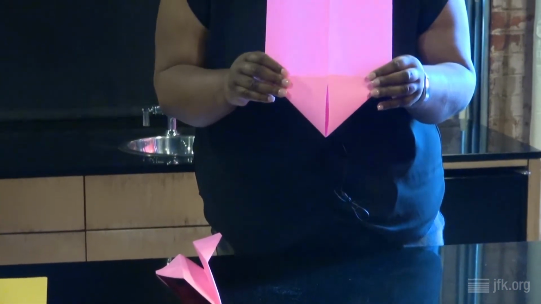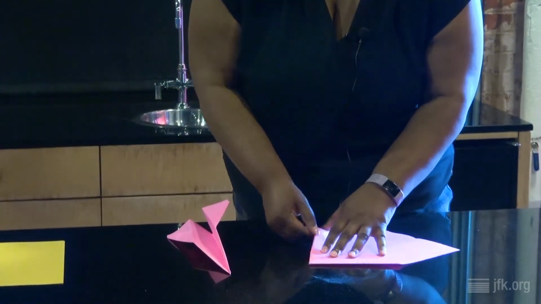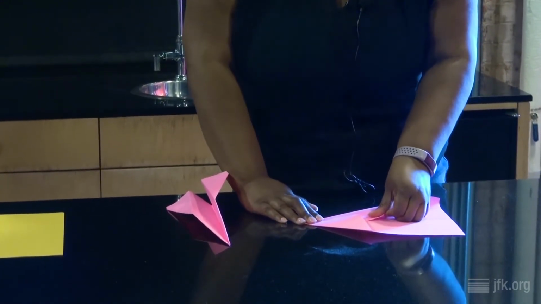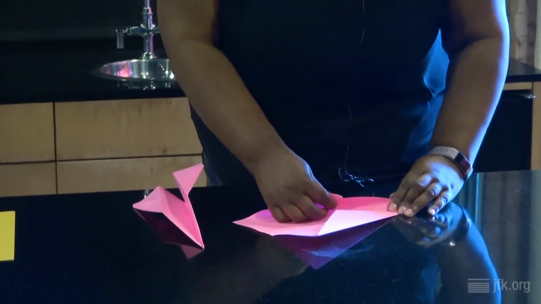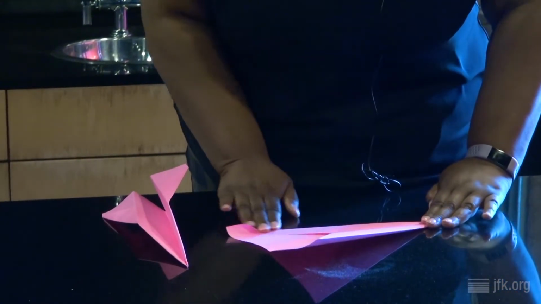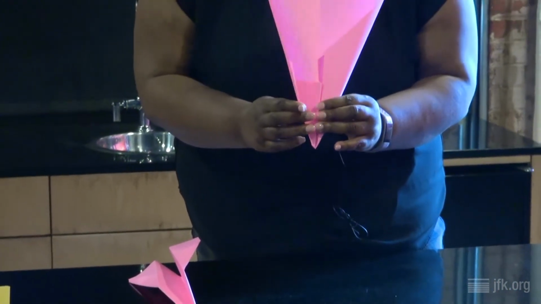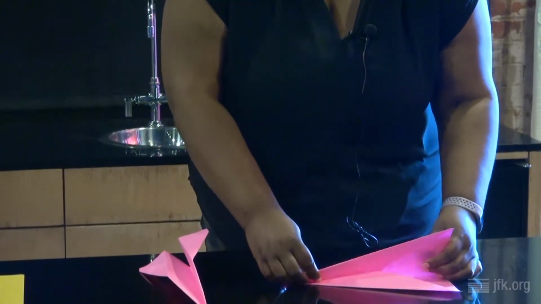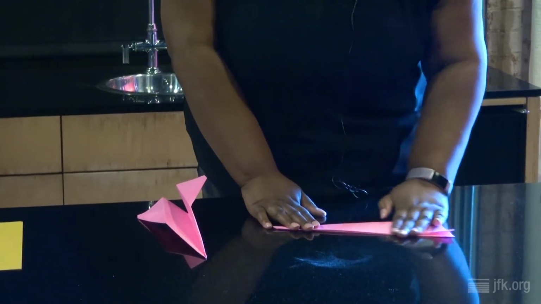Right corner, left corner. Then you will once again fold the right corner to the middle crease and fold the left corner to the middle crease. So you have it folded in twice. Now, you're gonna fold it down the middle, and you already have a crease there, so it should be easy to fold.